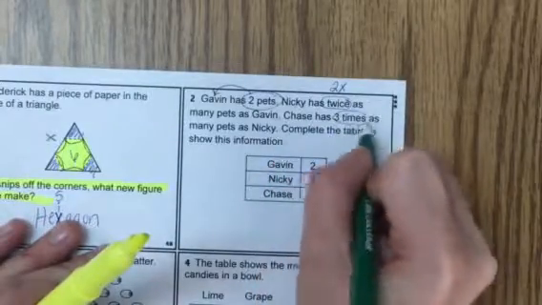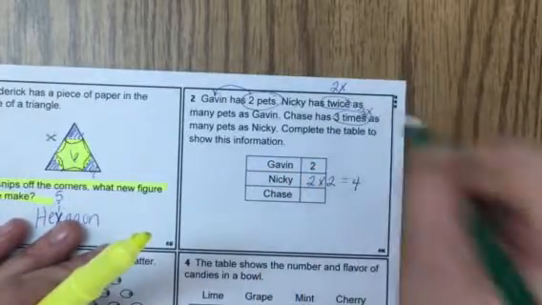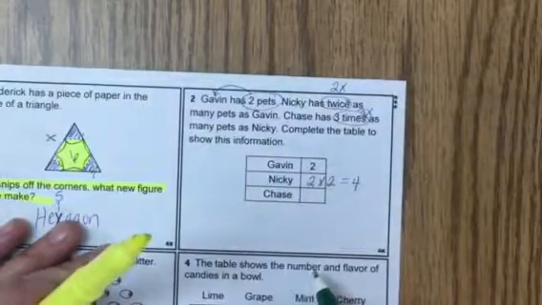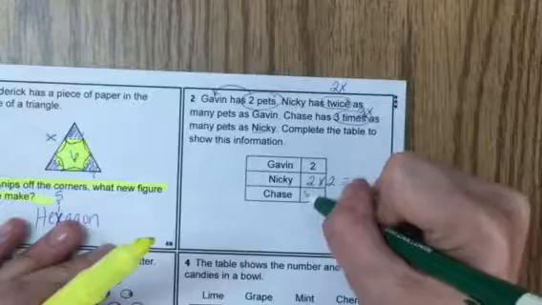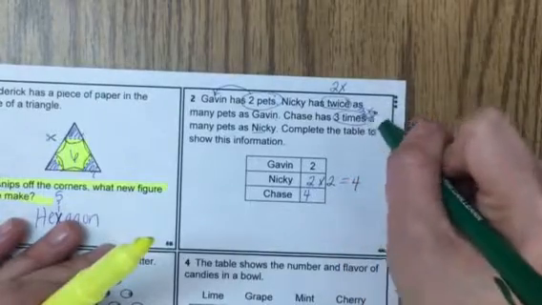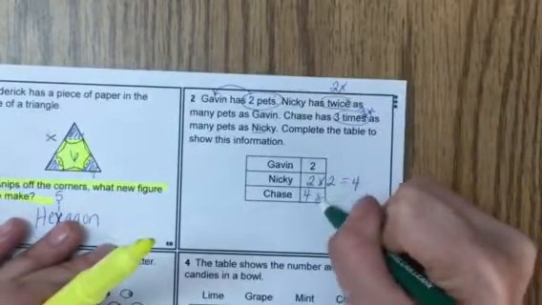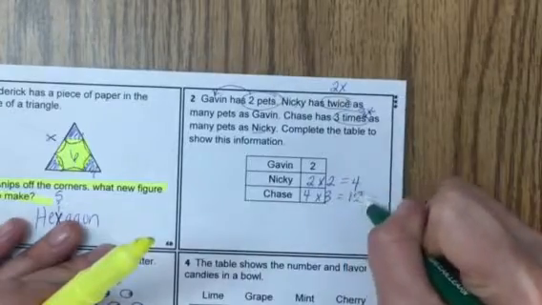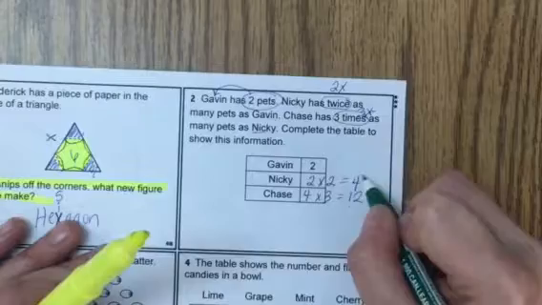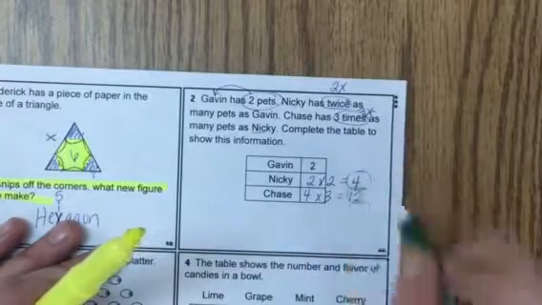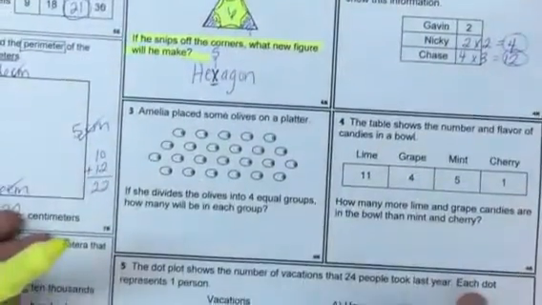Chase has 3 times, multiplying by 3, as many pets as Nikki. So if Nikki has 4 pets, we need to multiply it by 3, and I get 12. Complete the table to show this information. Well, here it is. Nikki has 4 pets, and Chase has 12. Going back to number 3.